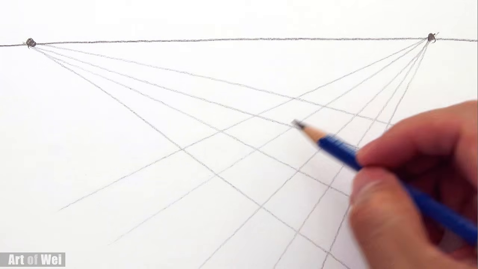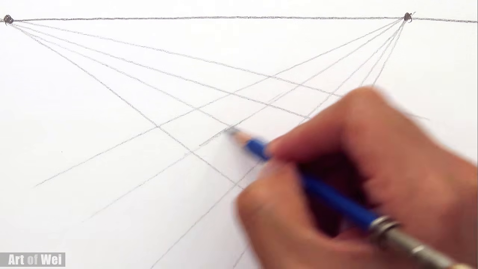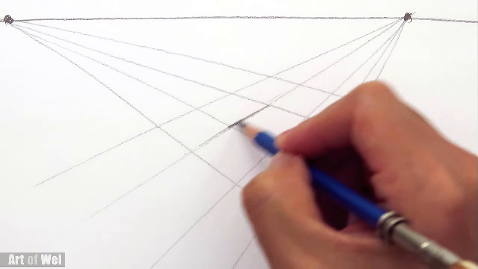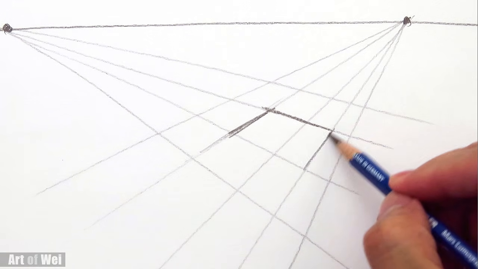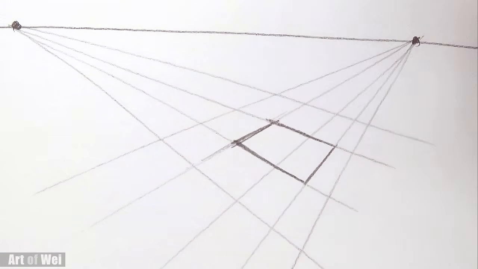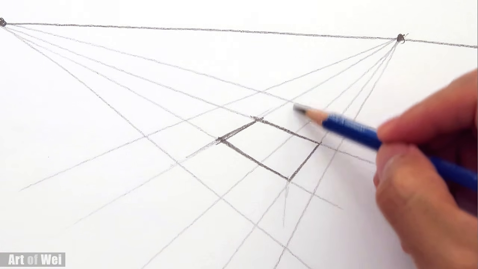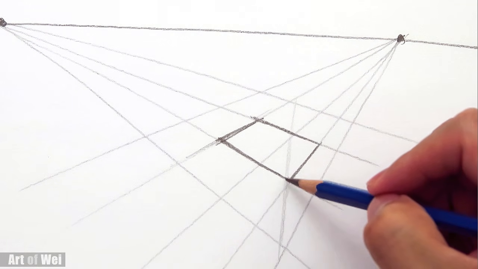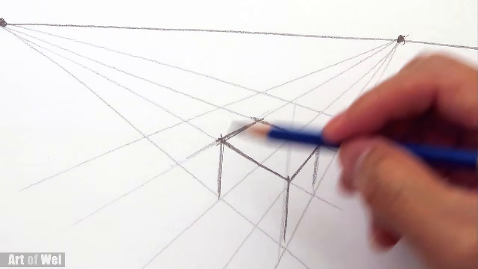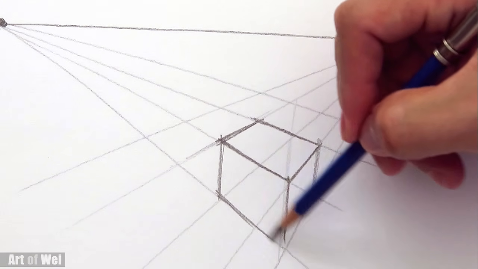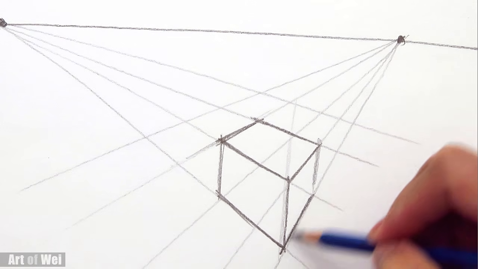So let's say you want to do a box, and I'll just take one of these lines, for example. Let's draw a smaller one since we're here. So let's say this would be the top of the box. It's a little bit smaller. Now these lines are still vertical, okay? So these are still perpendicular to the horizon. I'm just gonna make this the base of the box, and then let's connect this.